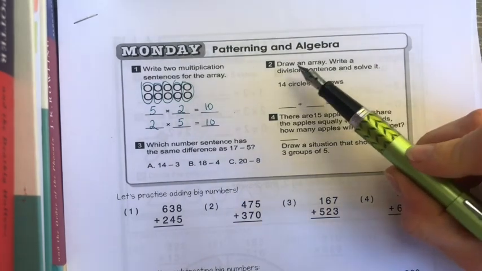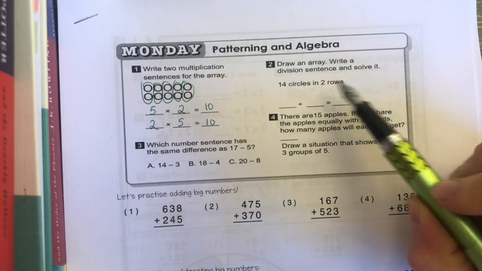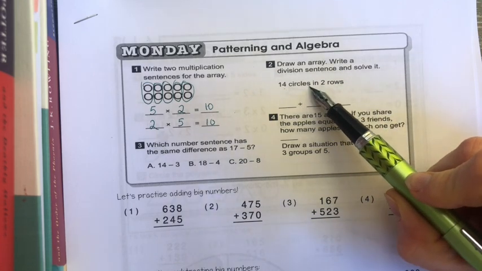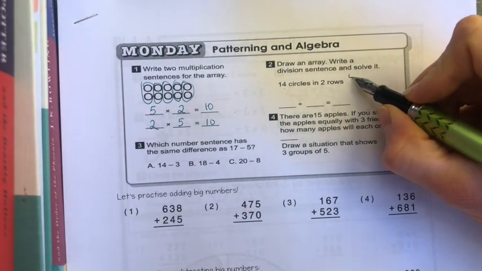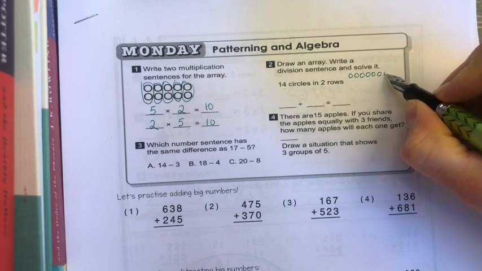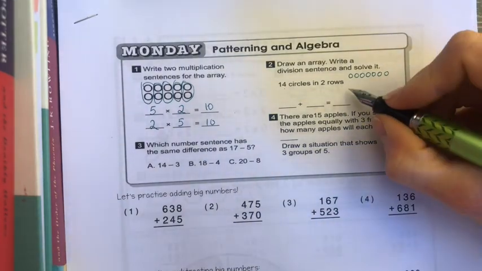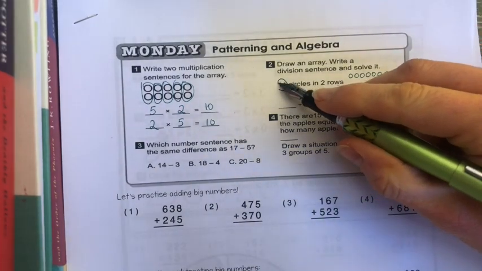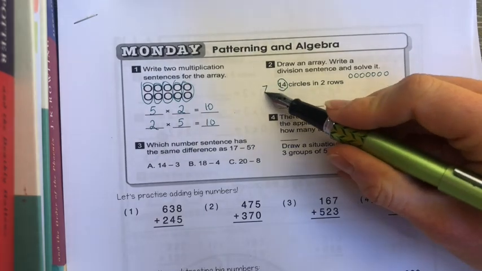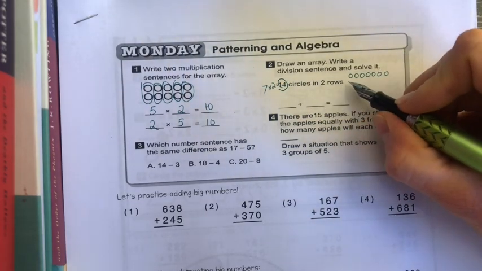All right, number 2, draw an array. Write a division sentence and solve it. So first, it says 14 circles in 2 rows. So 1, 2, 3, 4, 5, 6, 7, because again, we have to have 14 circles all together. And what double makes 14? Well, 7. 7 times 2 is 14. So we're making 14 circles.